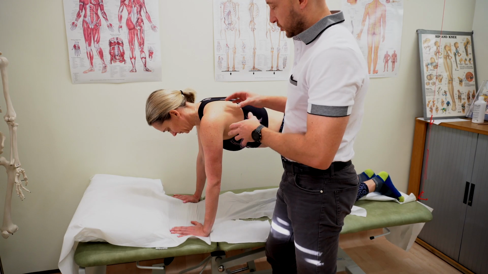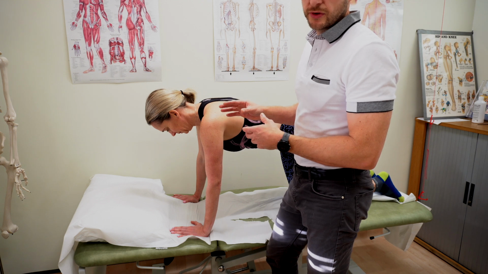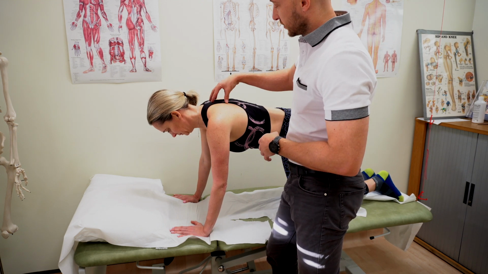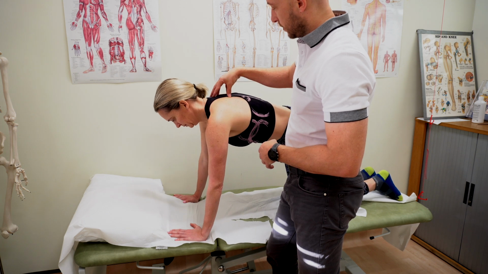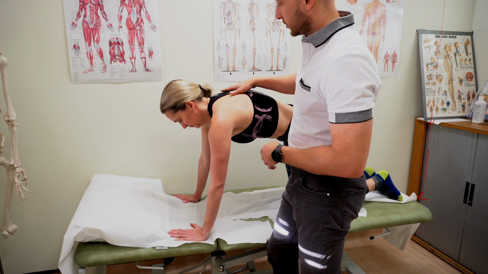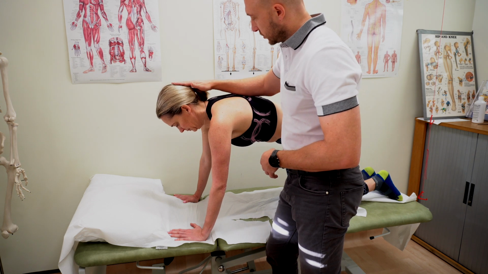So with functional testing of the shoulder, this 4-point kneeling position is a good one to do. So what I can ask Shah to do is, A, can she do a push-up plus? So can you push away from the plinth for me? Good. So just looking at serratus anterior. Then what we can ask her to do is, can you keep your head in a nice neutral position?